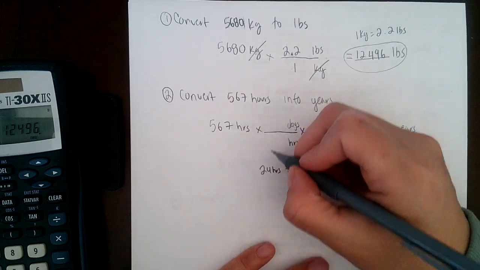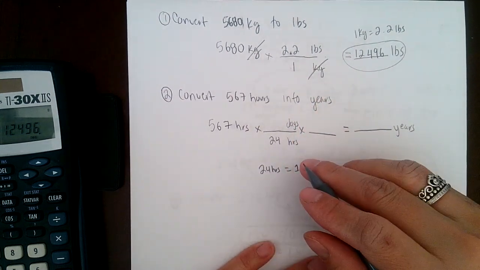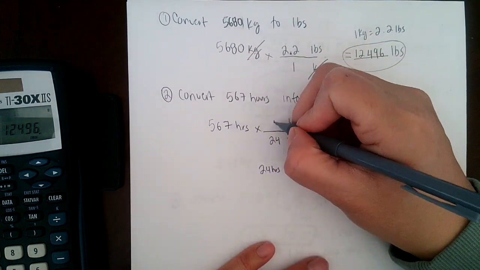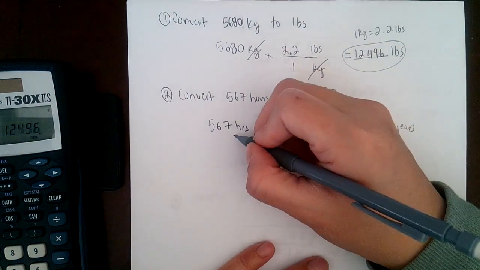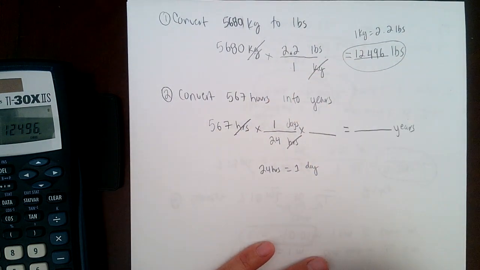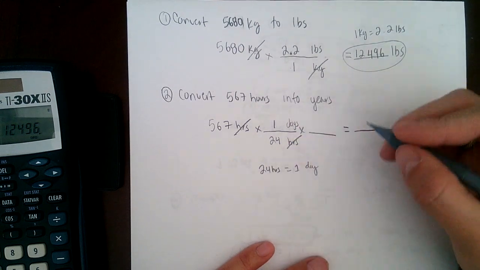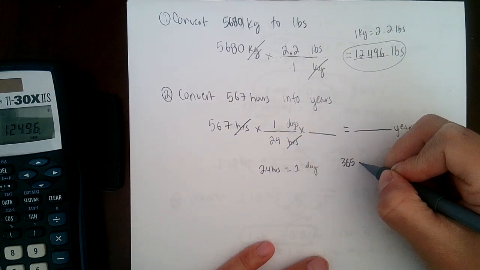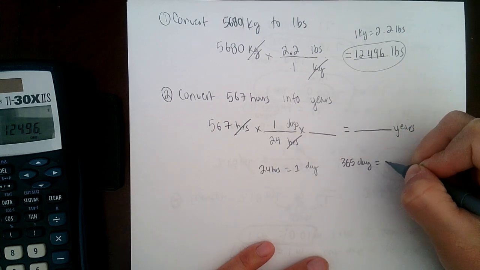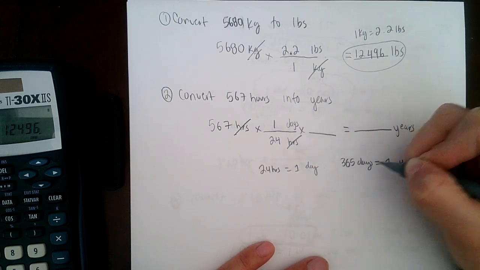Now, where does 24 hours go? Like I said before, there's no trick to these. You just put it with the unit and it goes with one day. So now this way we can get rid of hours and we have days, which makes us one step closer to our final answer. Now, how many days are in a year? All of us know that there's 365 days in 1 year, right?